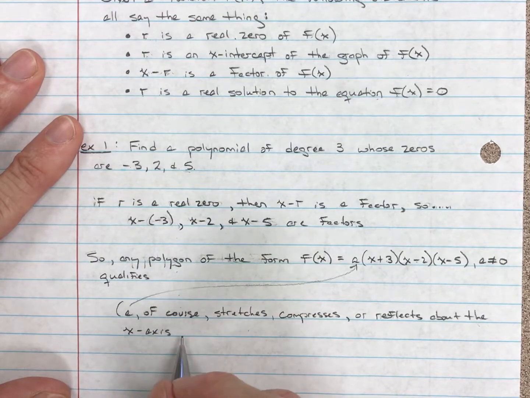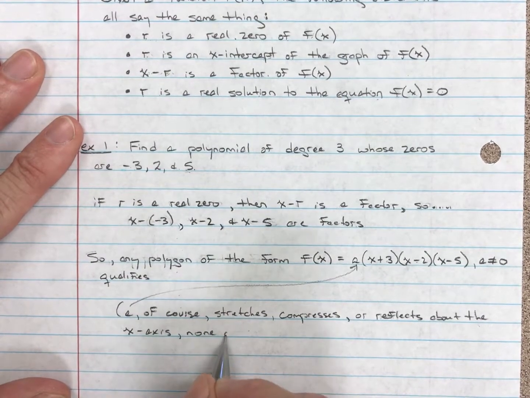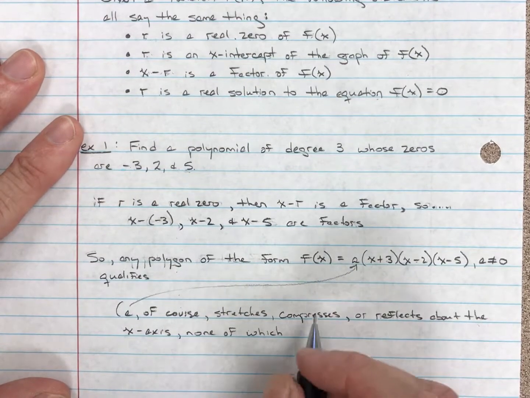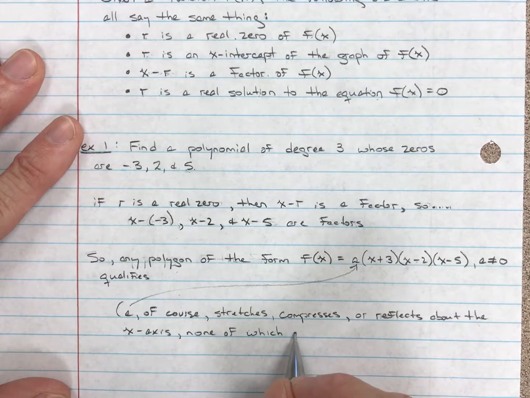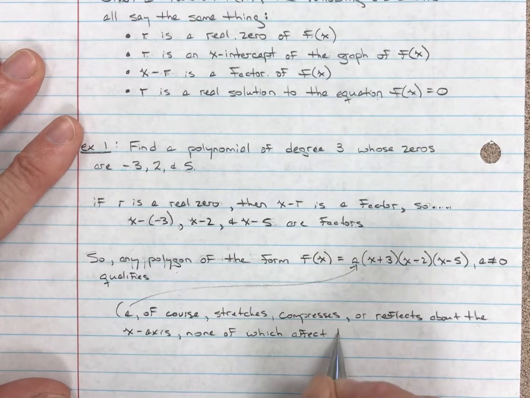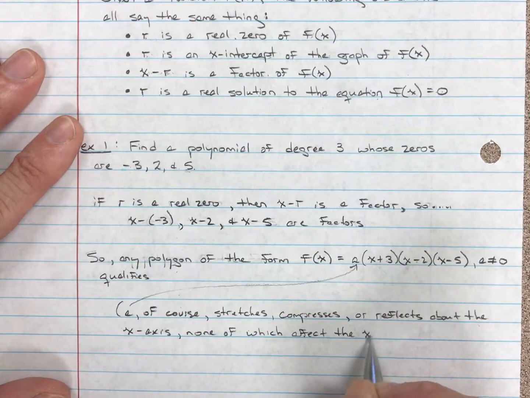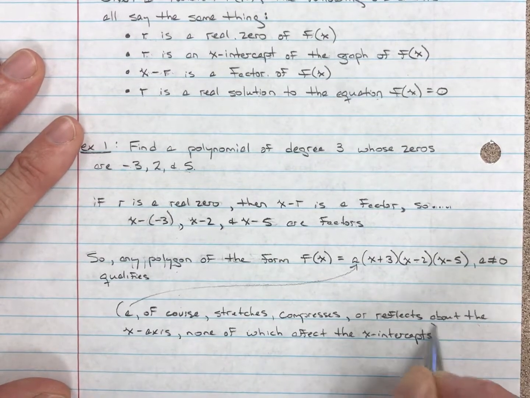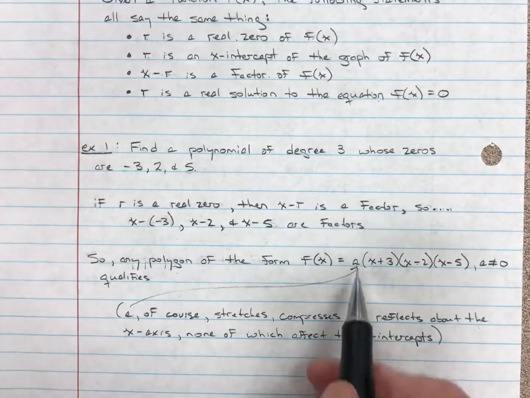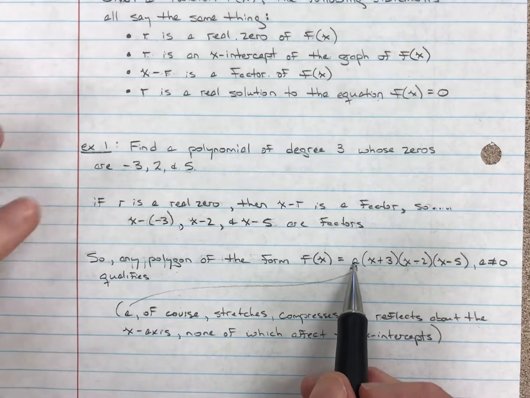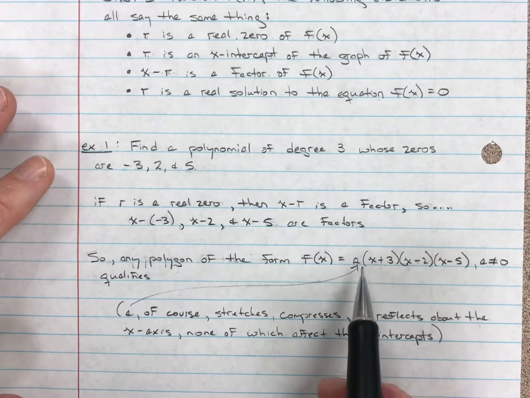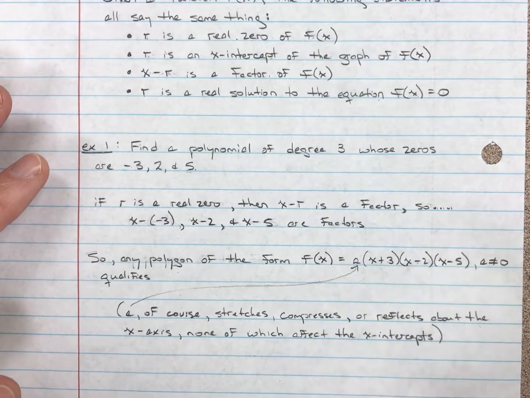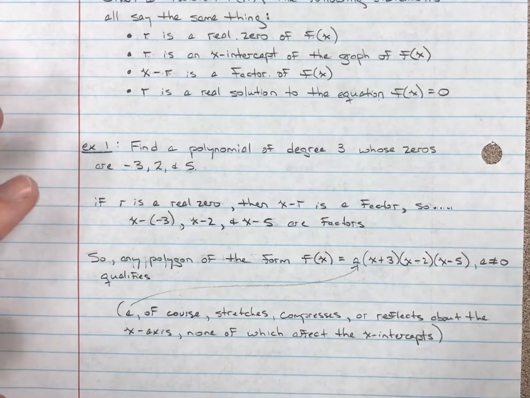None of which, as we've seen in previous video lectures, affect the x-intercepts. We'll make use of this later, but that a can be anything, but it doesn't change the fact that these are still your x-intercepts.